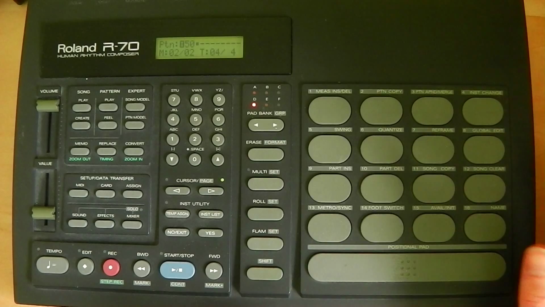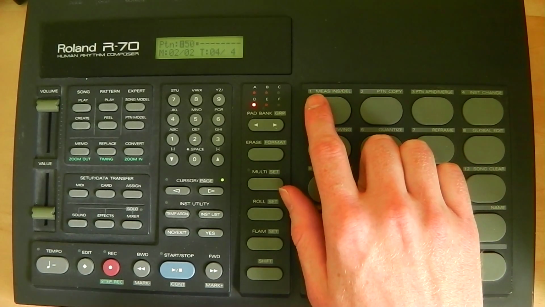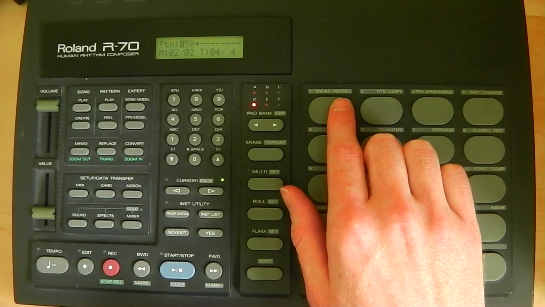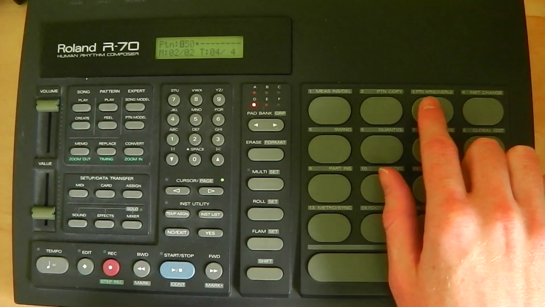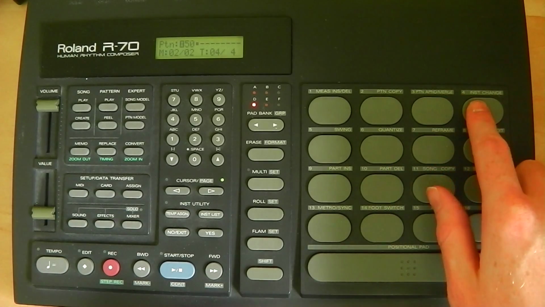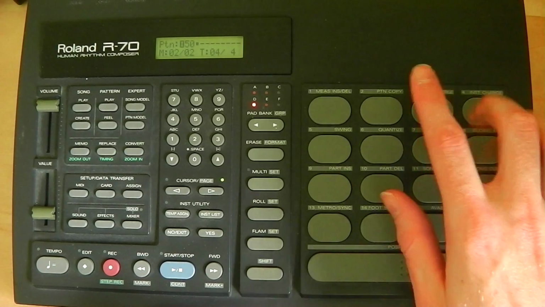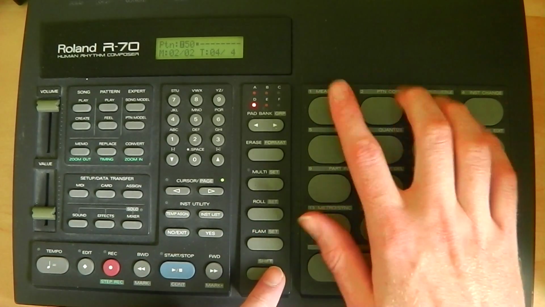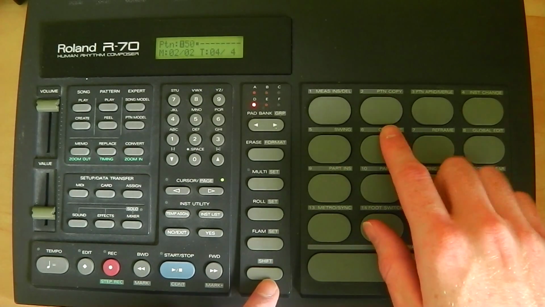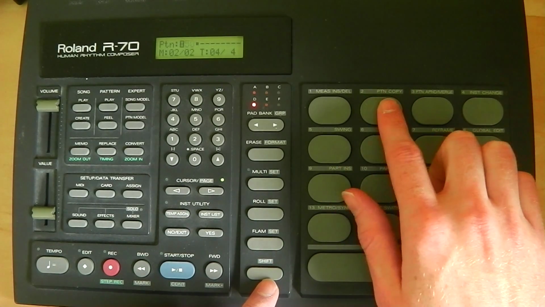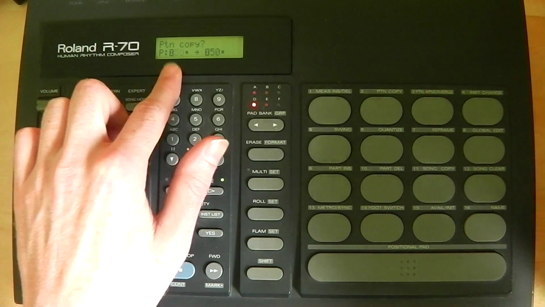So what I'm going to do is, if you look at each pad, it's got a shift command on it. And you can see you've got insert measures, pattern copy, pattern merge, instrument change, swing, quantize. So basically, if you want to access any of that, you just need to hold down shift and press the one you want. So we're going to go for pad 2, which is pattern copy. So I'll press shift, hold, press pad 2, and now you see a display.